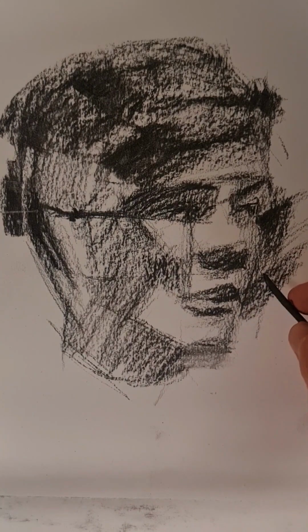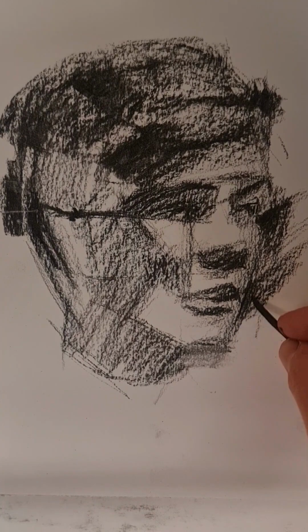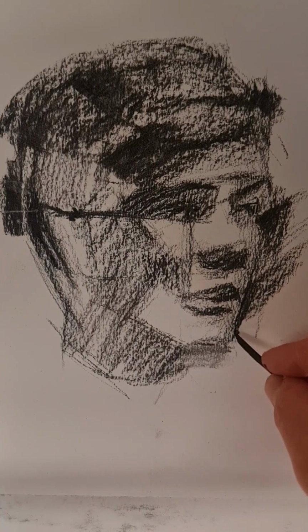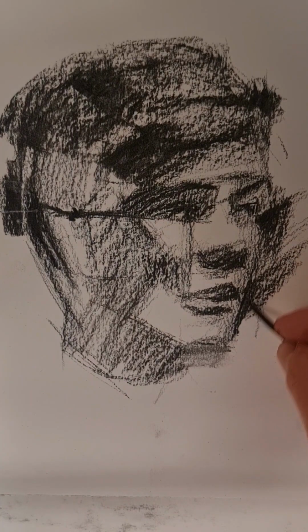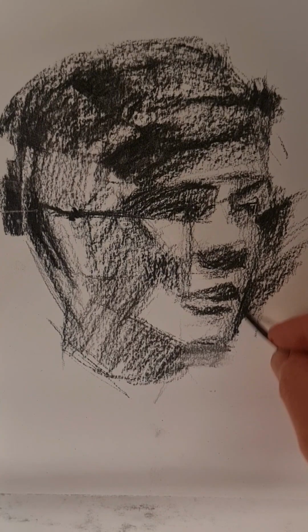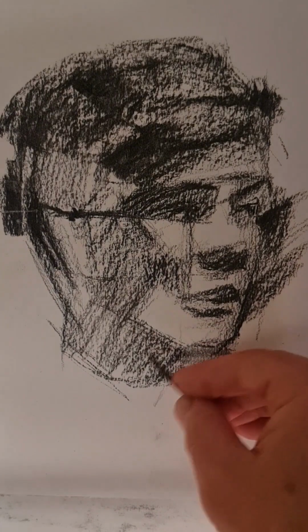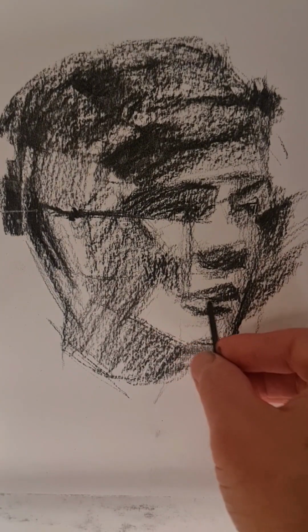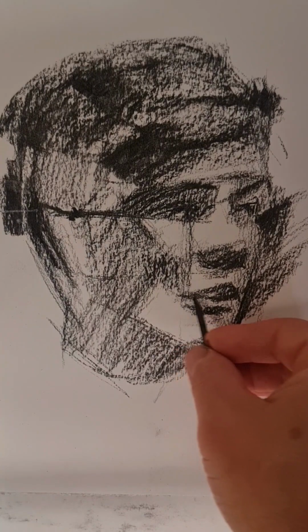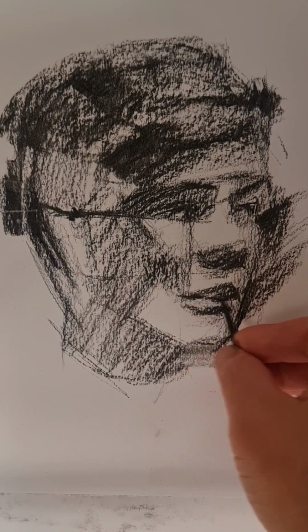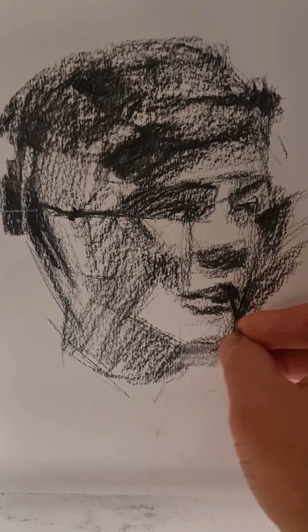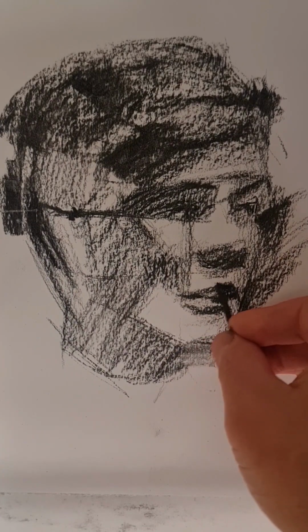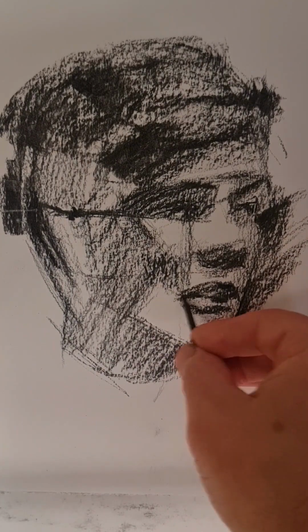Here I can get that side of the face a little bit wider, on the left hand side, his left hand side. And then you have the chin coming down, with the mouth, which drops a little bit, then you have the lips, the separation of the lips.